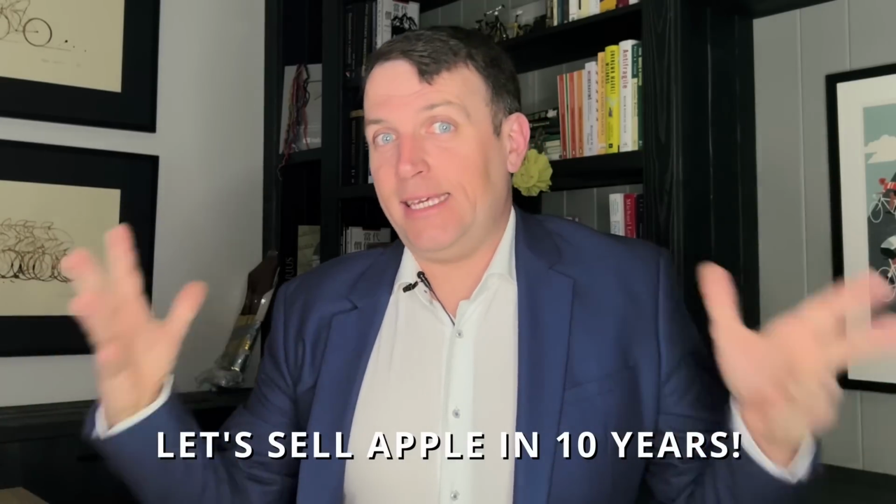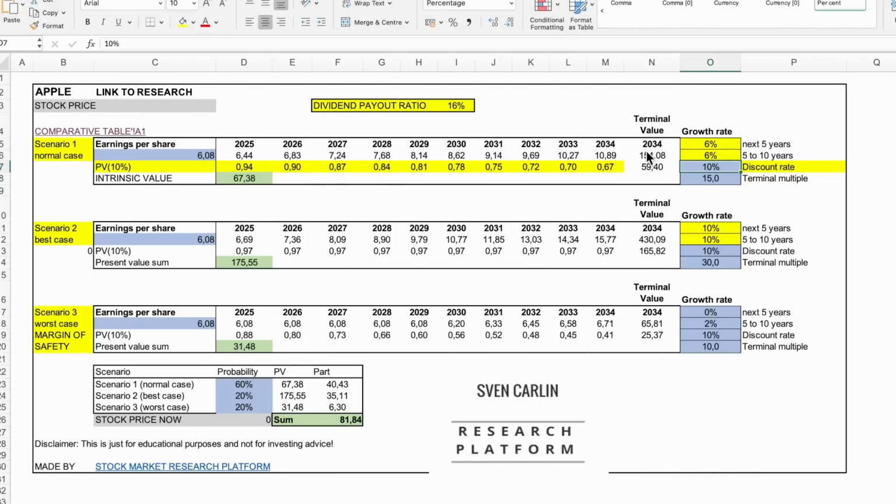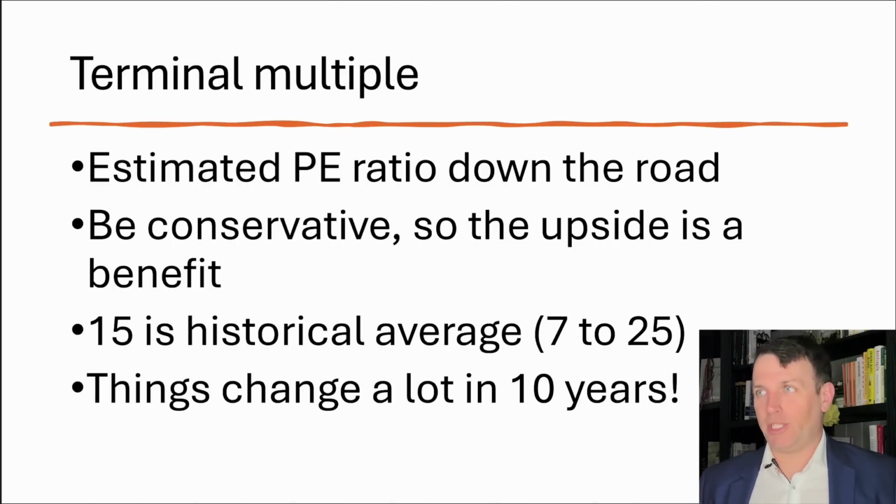Now, to calculate more easily, I take a 10-year time frame because I think it is enough to explain a business cycle, and then let's put a terminal value and sell Apple in 10 years. Alright, let's do the terminal value here and the terminal multiple that we need to determine the terminal value. Now, when it comes to the terminal multiple, I use the P/E ratio that I estimate will be there 10 years from now. It's very hard to find what the P/E ratio will be in 10 years, but it's just a P/E ratio estimated down the road.